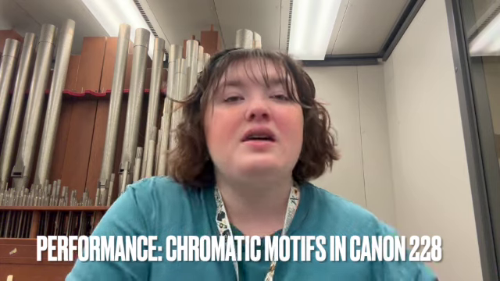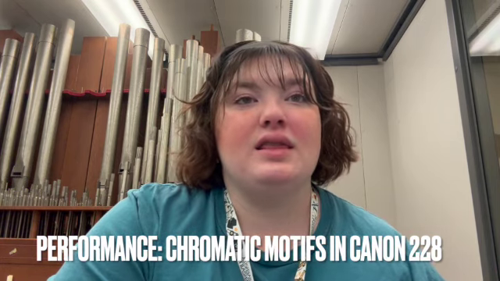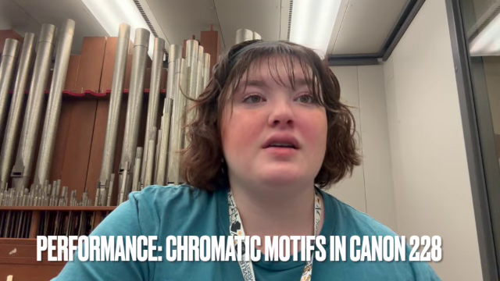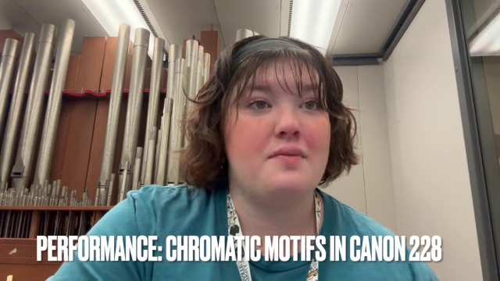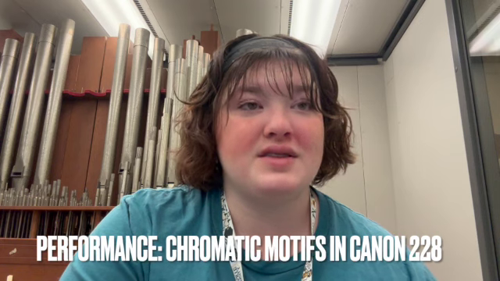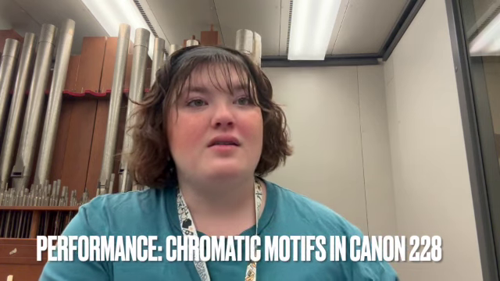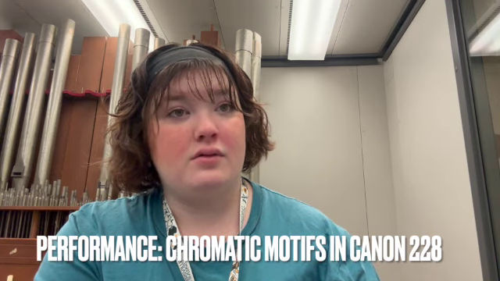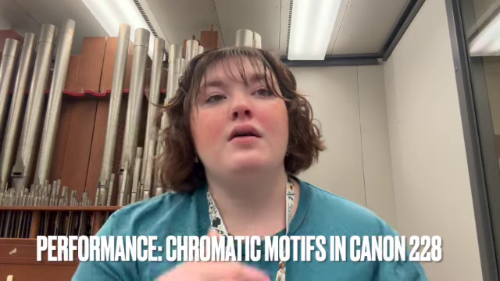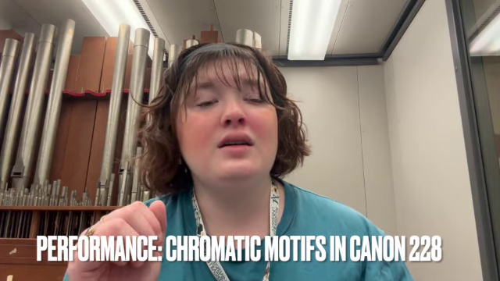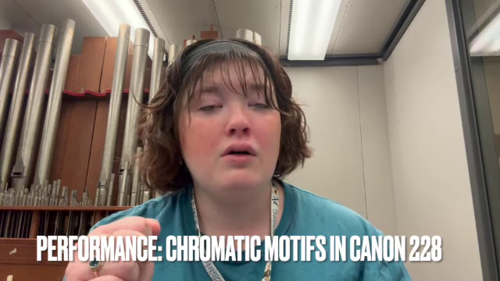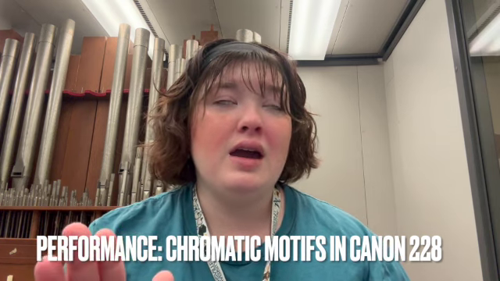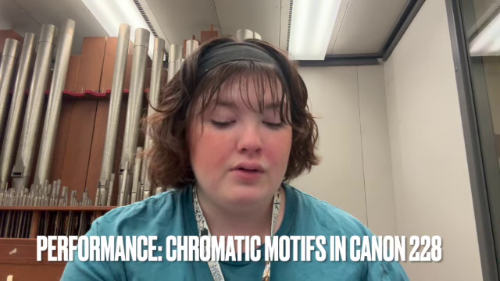Another instance, if we're looking at this piece of music, is we sometimes see D sharp. D sharp pops up in the 2nd measure of the 3rd line. So we have la, di, re, do, di, re, do.